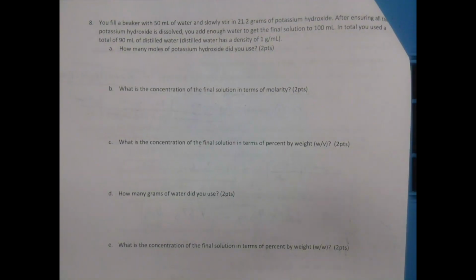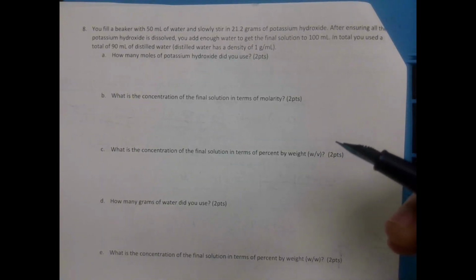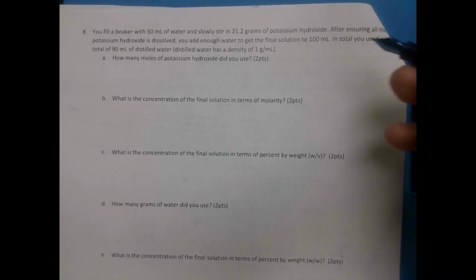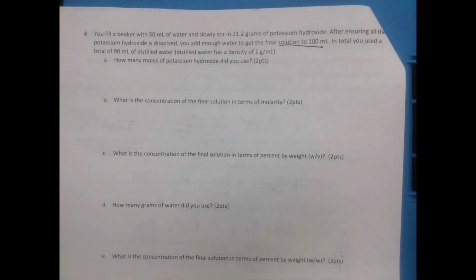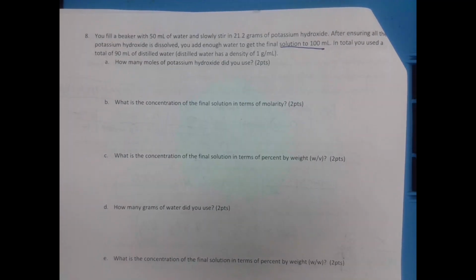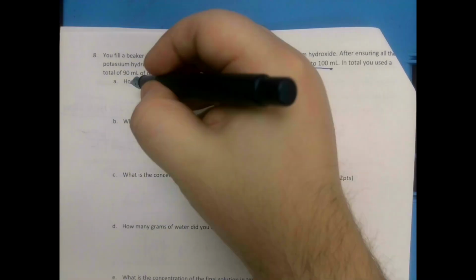Alright. Number 8. You fill a beaker with 50 milliliters of water and slowly stir in 21.2 grams of potassium hydroxide. After ensuring all the base is dissolved, you add enough water to get the final solution to 100 milliliters. So your final solution is 100 milliliters. In total, you use 90 milliliters of distilled water. And distilled water has a density of exactly 1 gram per milliliter.